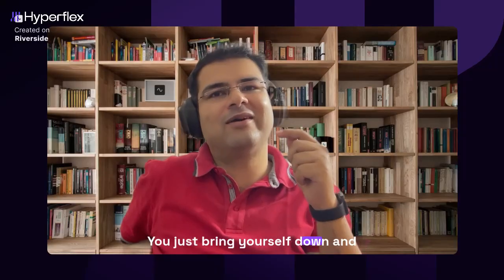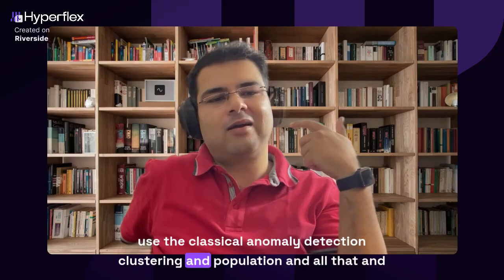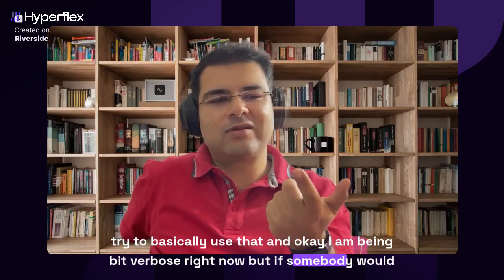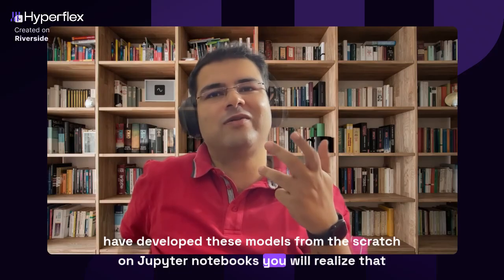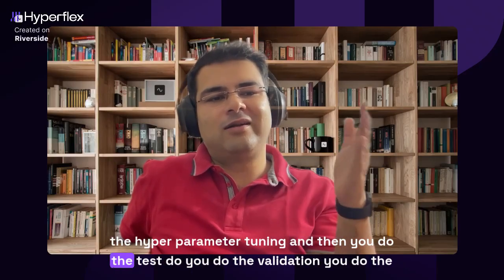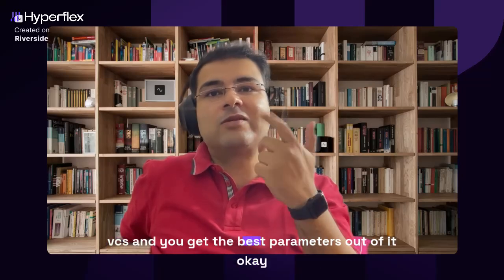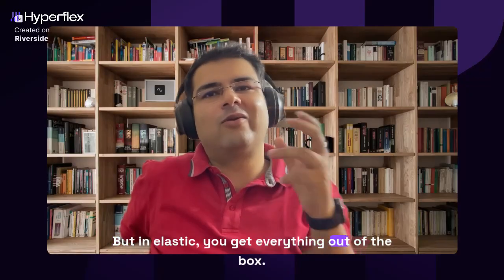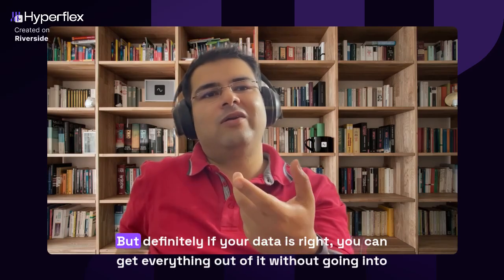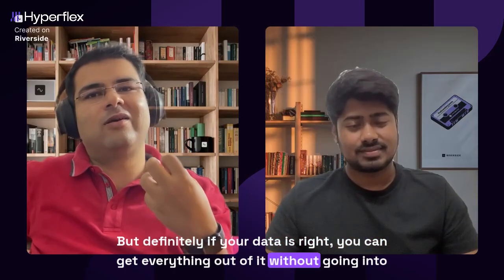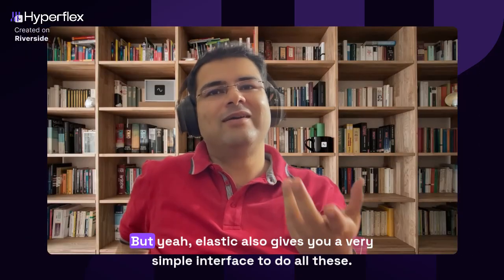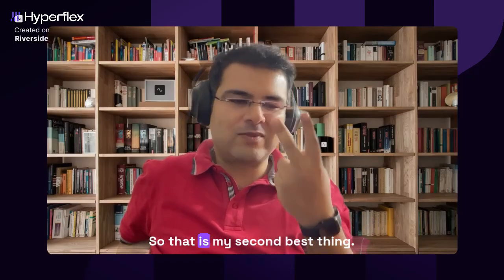You don't exactly need to mimic the transformer. You just bring yourself down and use classical anomaly detection, clustering, and population analysis. I am being a bit verbose, but if somebody has developed these models from scratch in Jupyter notebooks, you will realize you have to load a lot of things. You have to fine-tune your models, do the hyperparameter tuning, then the testing and validation, and get the best parameters out of it. But in Elastic you get everything out of the box. You just need to give your data and your influencers, and you can go as advanced as you want. If your data is right, you can get everything without the hassle of a Jupyter notebook. I'm not saying no to Jupyter, I also use it every day, but Elastic gives you a very simple interface to do all this. So that is my second best thing.